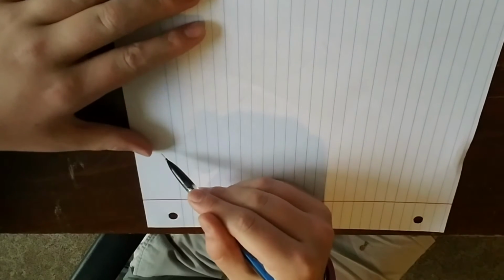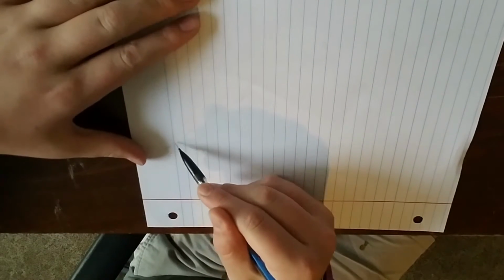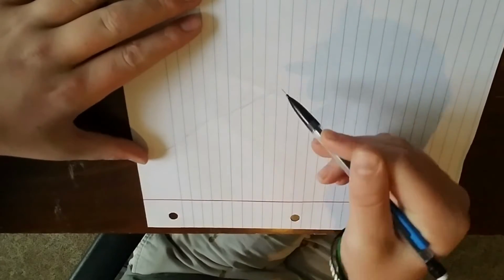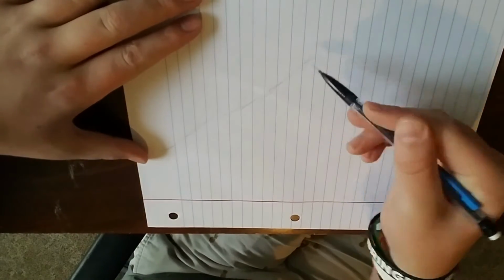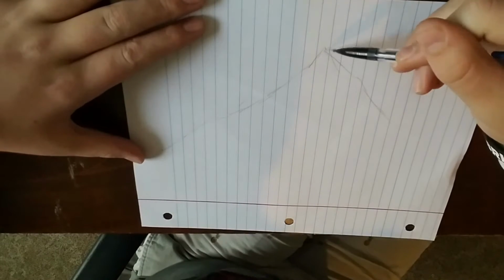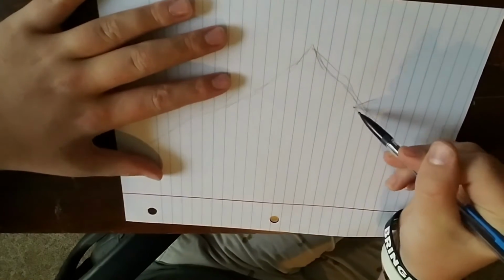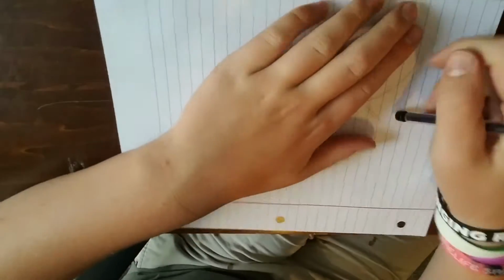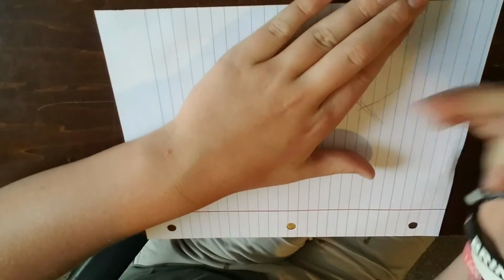So let's get started by going ahead and getting the outline shape for your mountain. Now, I start off with a very rough sketch, basic mountainy shape, as you can see. And just to give a bit of extra depth, I'm going to add in two other extras.